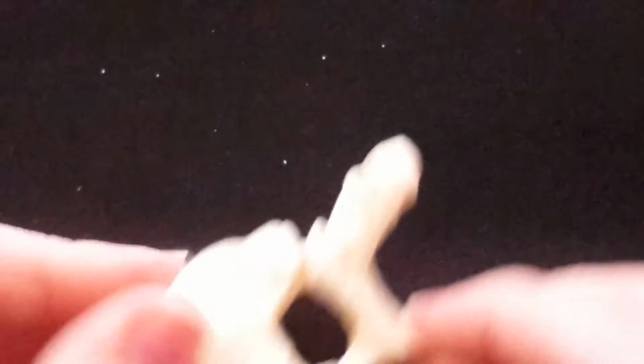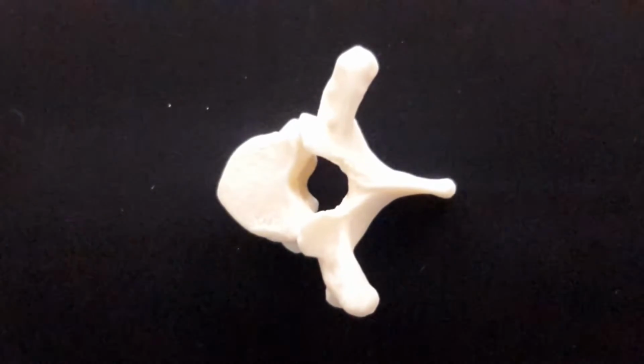Okay. Now, as far as identifying different types of vertebrae, you will need to know the difference between a cervical vertebra, thoracic vertebra, and a lumbar vertebra. So we're going to go through those differences, and we're going to look at a thoracic vertebra as our general vertebra. So I'm going to bust out one of these. Okay. So here is a thoracic vertebra.